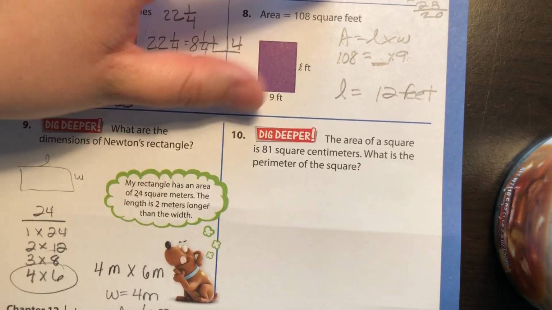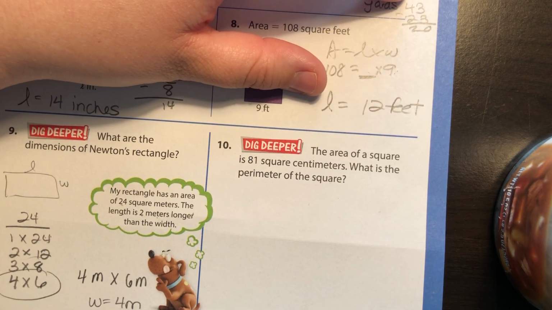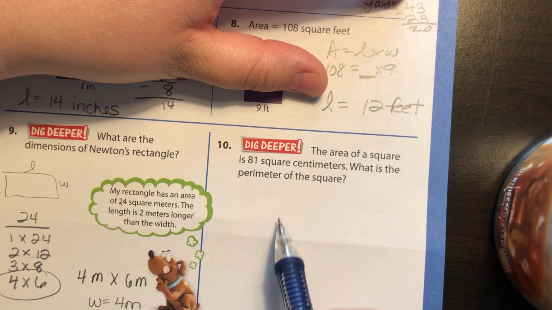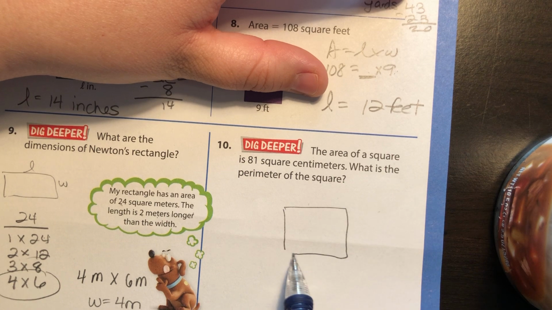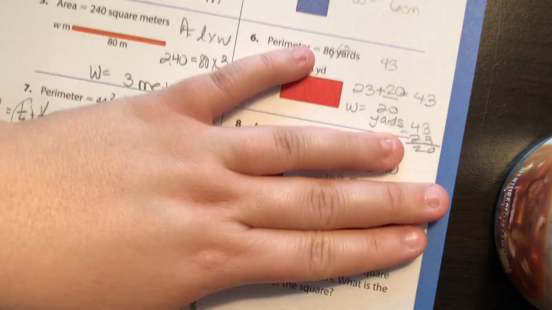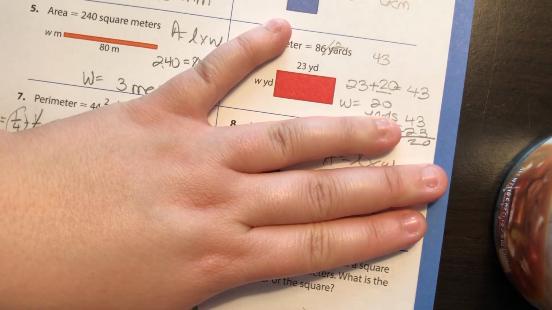Okay, the area of a square is 81 square centimeters. What is the perimeter of the square? So, oh, that looks like a rectangle. I'm gonna try that again. Because it is a square, and squares have all equal sides. Let me see if I can do a better job there.